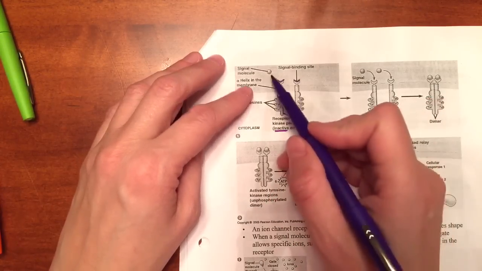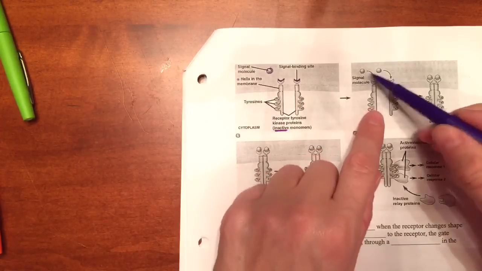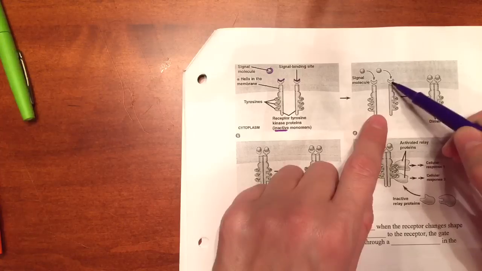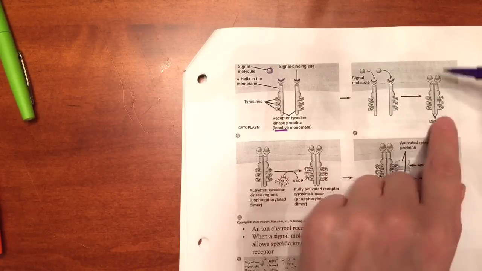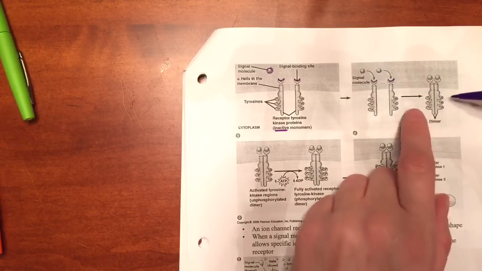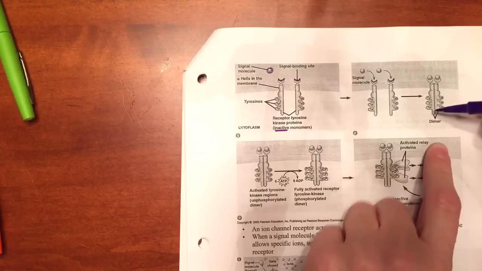And so in comes your signal molecule. Your signal molecules, notice here it takes two. Your signal molecules bind to that receptor site. And once they do, what happens? The two parts come together. All right, and so that's what we have here.